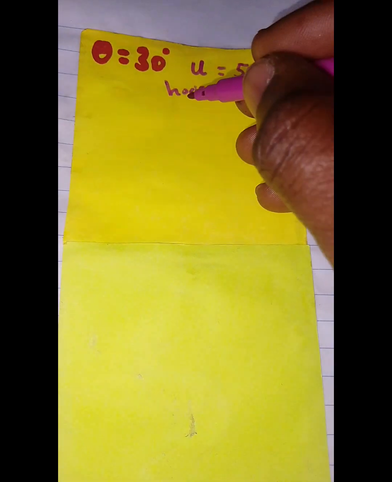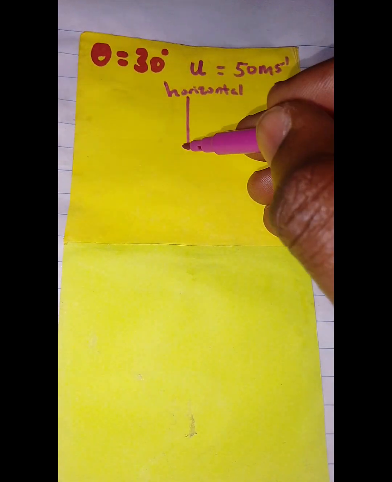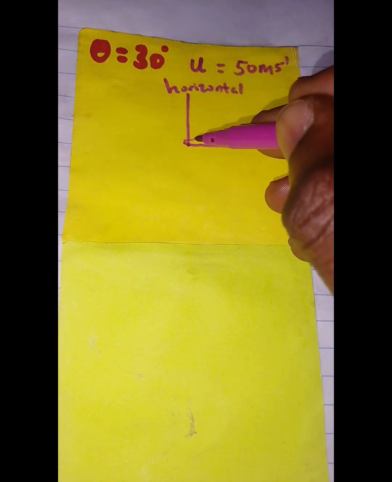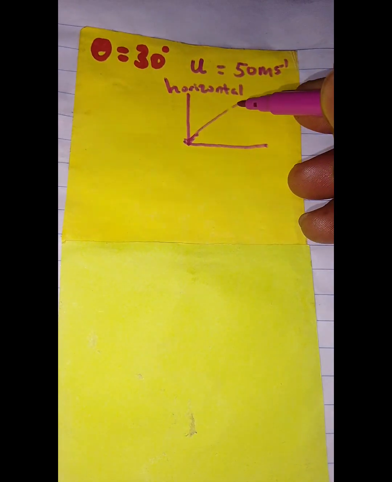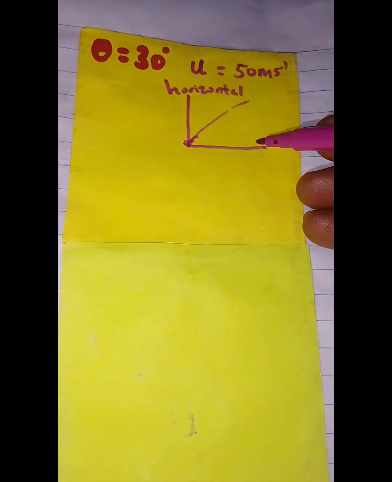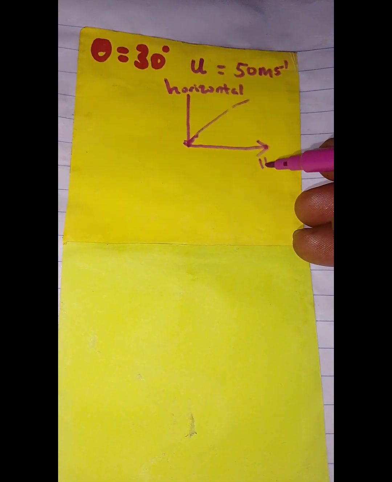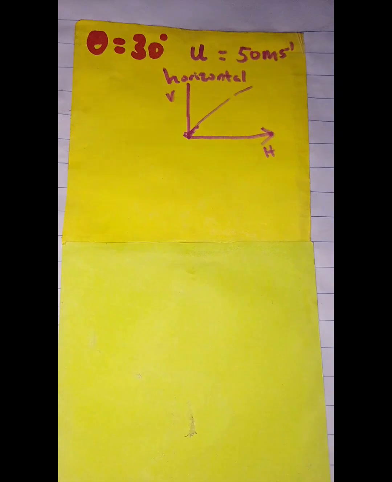Now, according to the question, theta is 30 degrees. Then the horizontal component of the initial speed, according to the question, is 50 meters per second. So the diagram will be like this. You project something, you throw it like this, right? So you have the horizontal component and the vertical component.